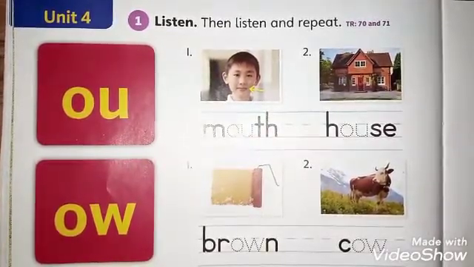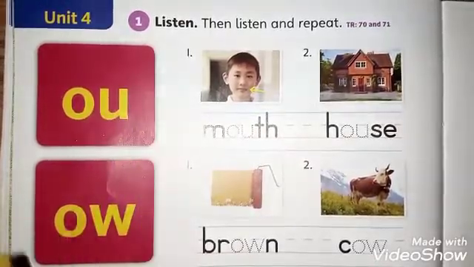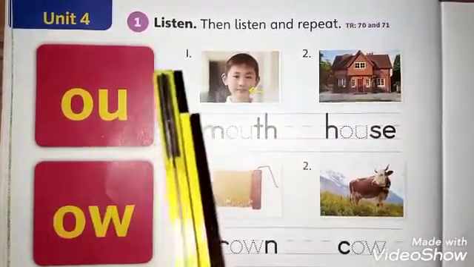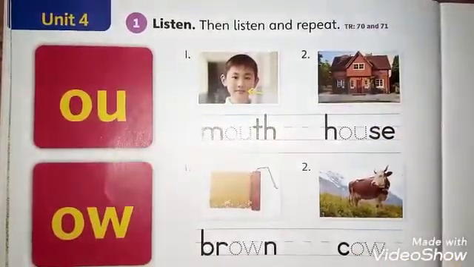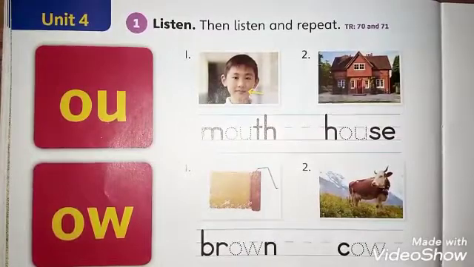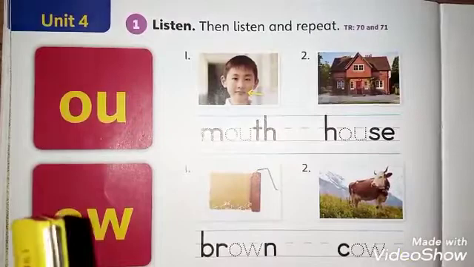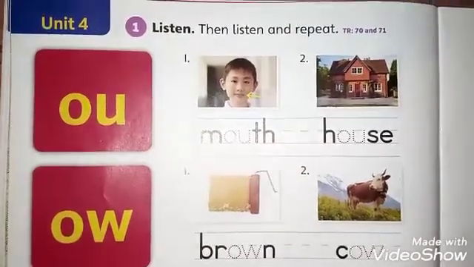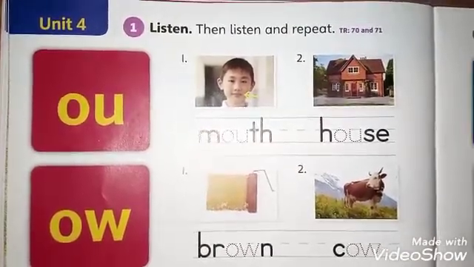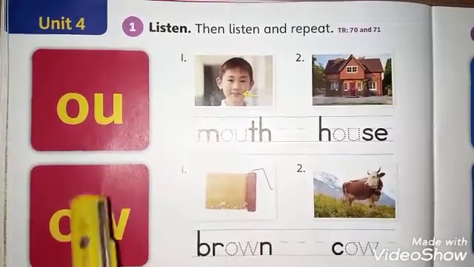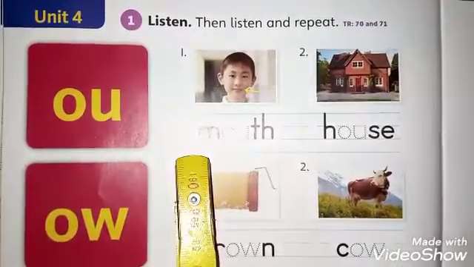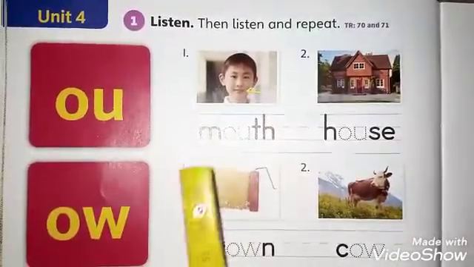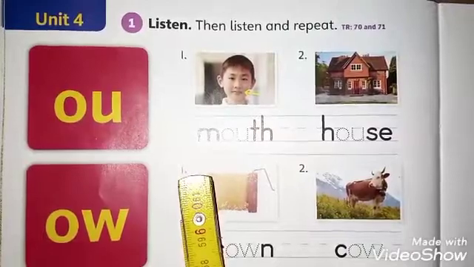Okay, now to start the lesson, we are going to listen to the track 71. Activity 1. Activity 1. Listen and repeat. O-U. Ow, ow. 1. Ow, ow.